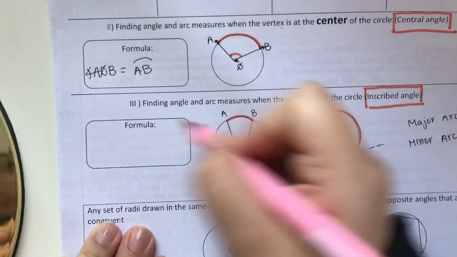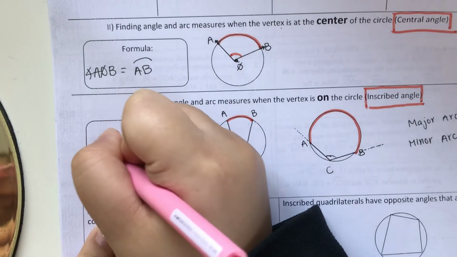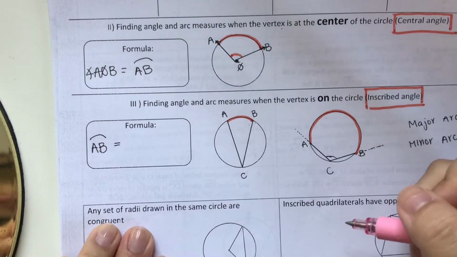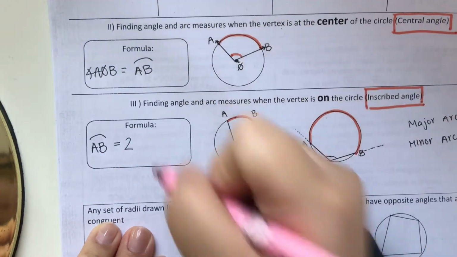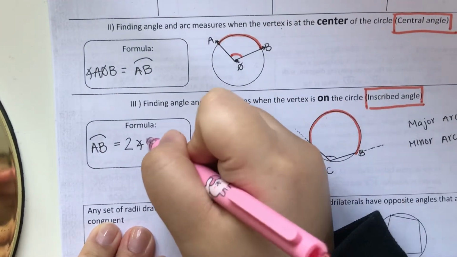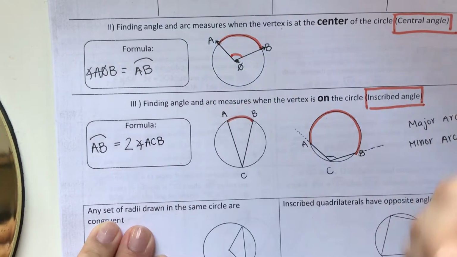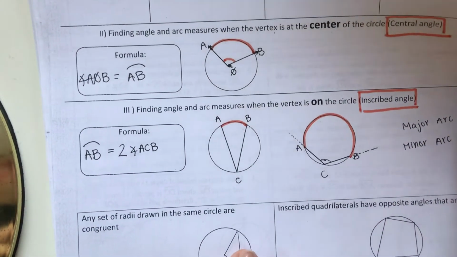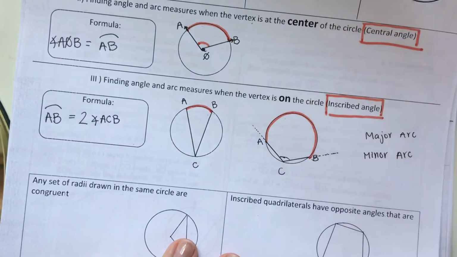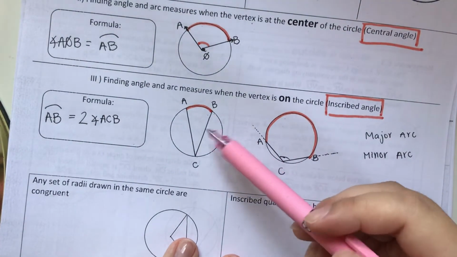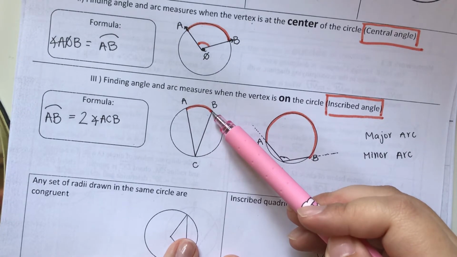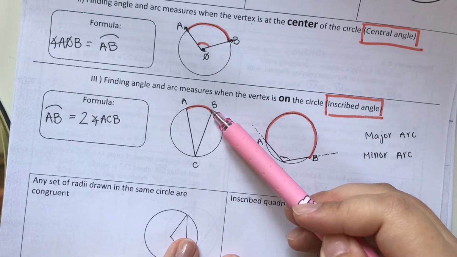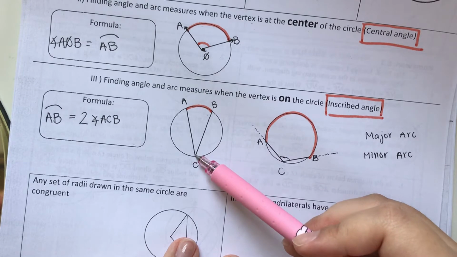Arc AB is going to be twice the angle. So that means if arc AB is 30, arc is always greater than the inscribed angle.